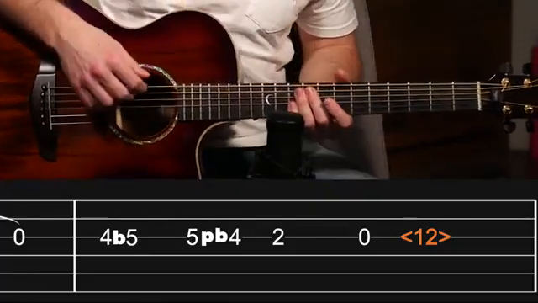So, altogether, our tab is going to sound like this. And you've just learned about every symbol that you're going to come across in guitar tablature.